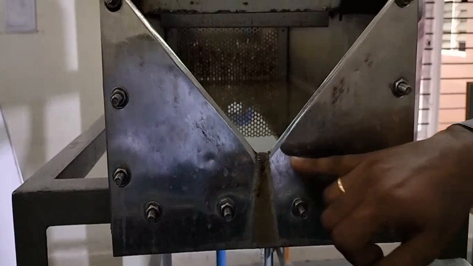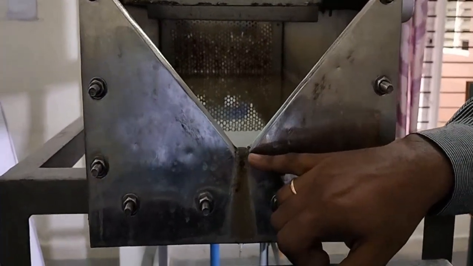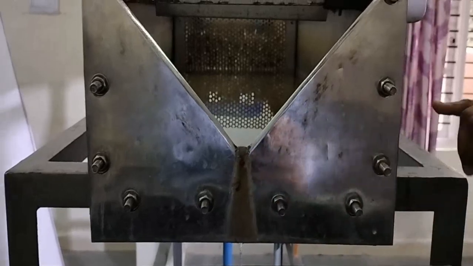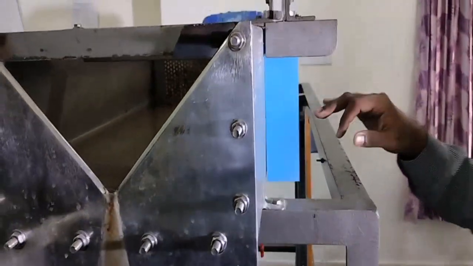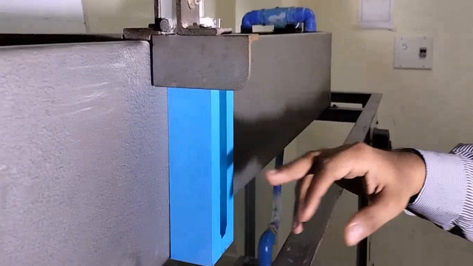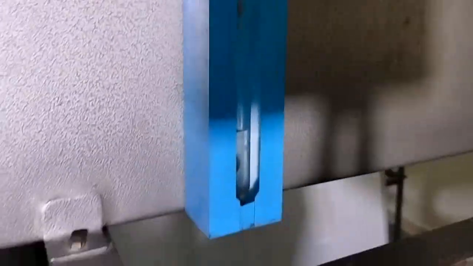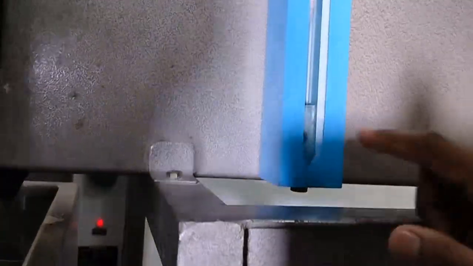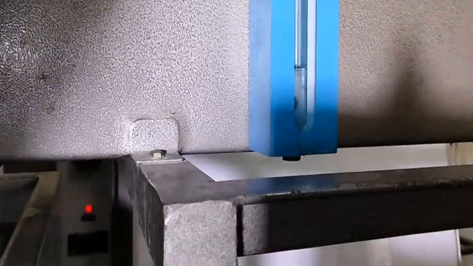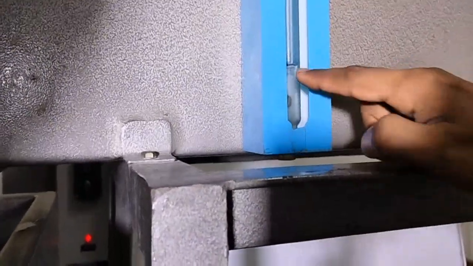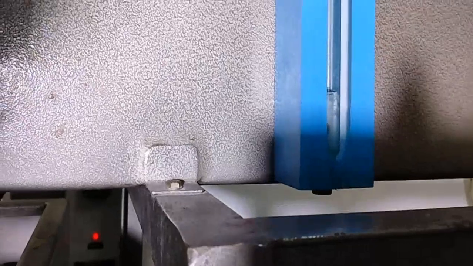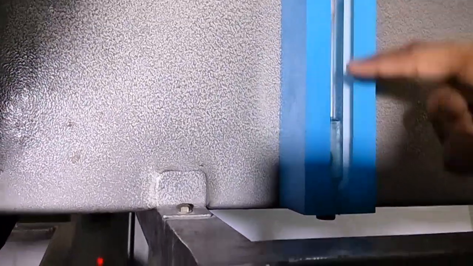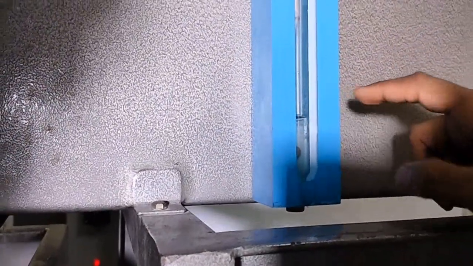So once the water comes to the crest level, we have to set that as the reference point. Here we can see this is the scale. Here the needle is there. Here is the water level. I have to make this pointer touch that water level.